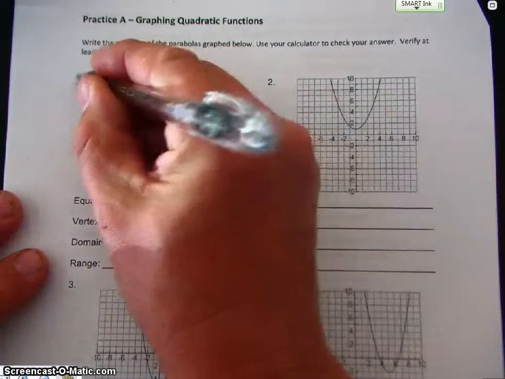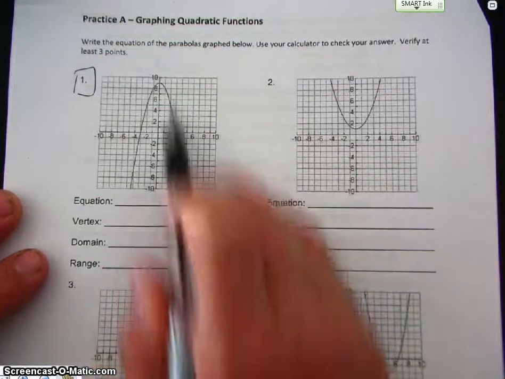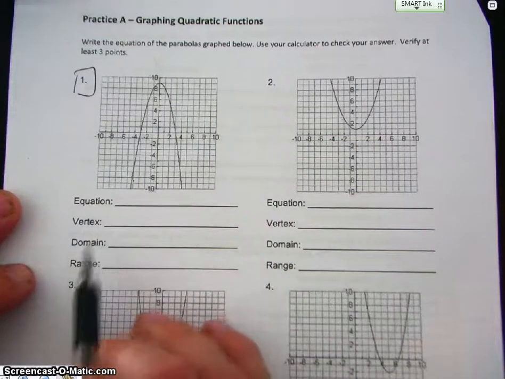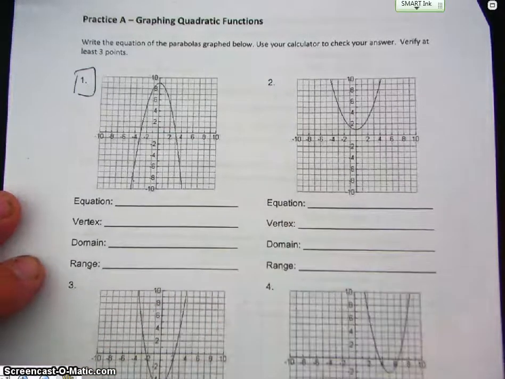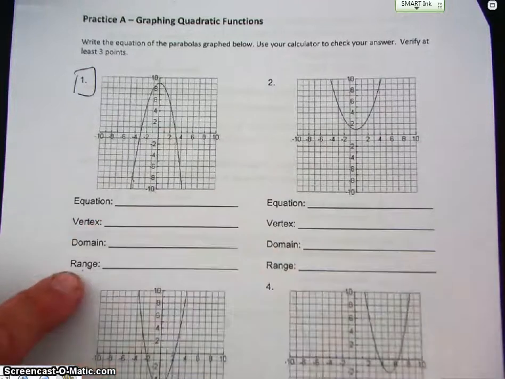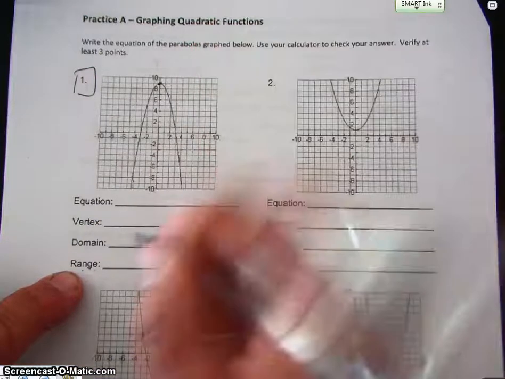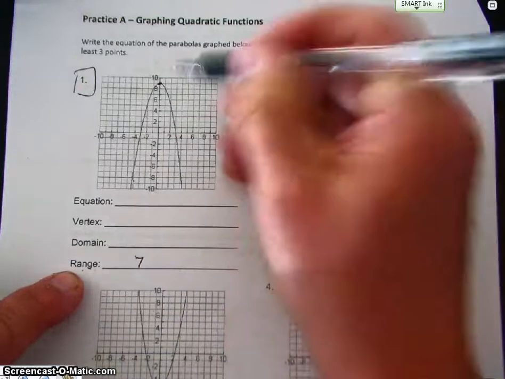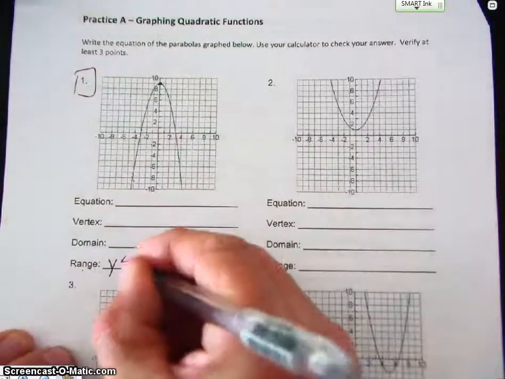All right, I'm going to do number 1. We are looking at the graph of a quadratic, and we're going to come up with an equation, vertex, domain, and range. I like to do these 3 first, and then do the equation last. For the range, we want to look at the highest or the lowest point. Here's the highest point, which is at 7. So I'll put 7, and notice the graph goes down, so we know that y is less than or equal to 7.